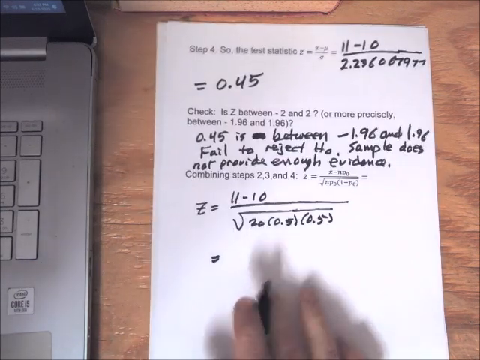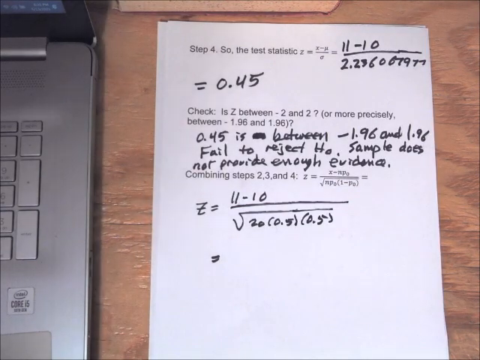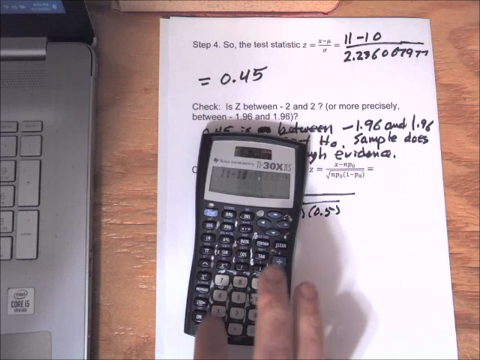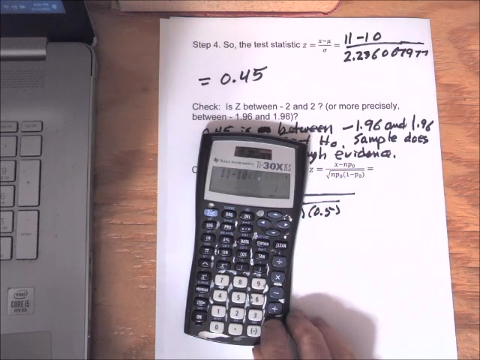And so then the subtraction comes before a division bar that goes all the way across. So you want to push equals after you put in the subtraction: 11 minus 10 and then equals.